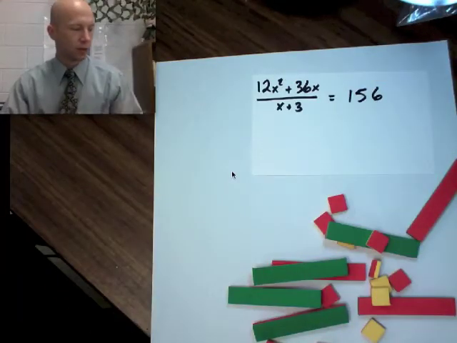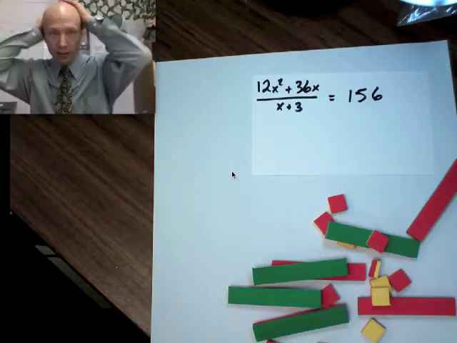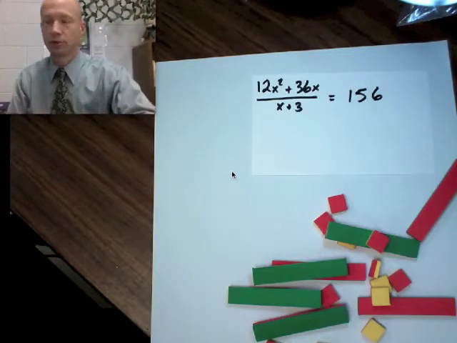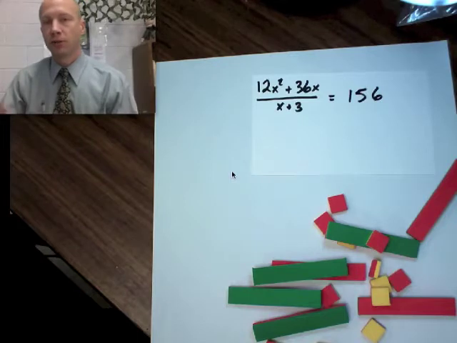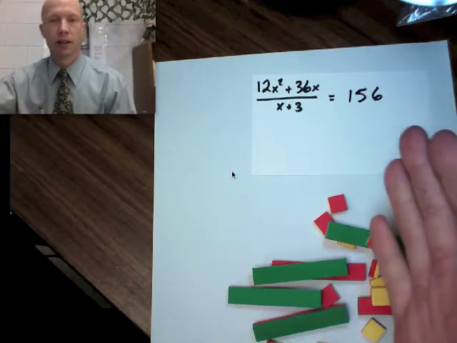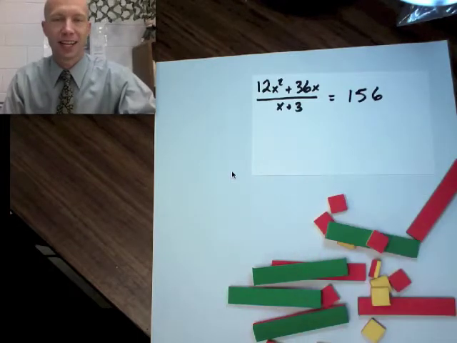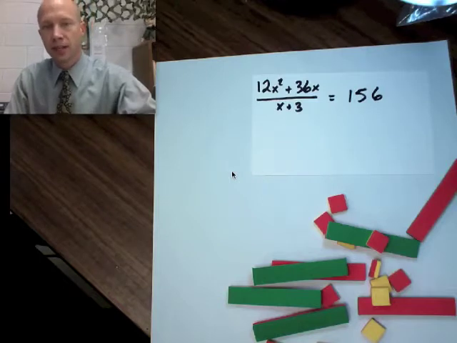Mr. Field here. We're going to talk about how to find the greatest common factor, also known as the backwards distributive property. I'm going to start you today with this equation right here on the screen. 12x squared plus 36x all over x plus 3 equals 156.